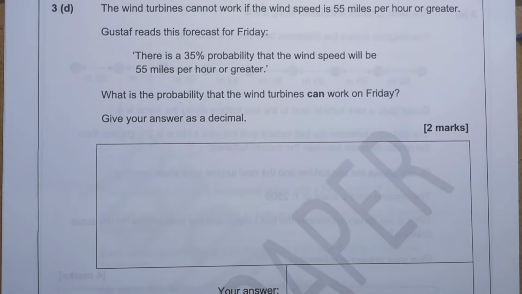3D. The wind turbines cannot work if the wind speed is 55 miles per hour or greater. Gustav reads this forecast for Friday. There is a 35% probability that the wind speed will be 55 miles per hour or greater. What is the probability that the wind turbines can work on Friday? Give your answer as a decimal.